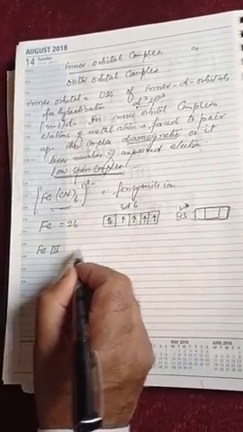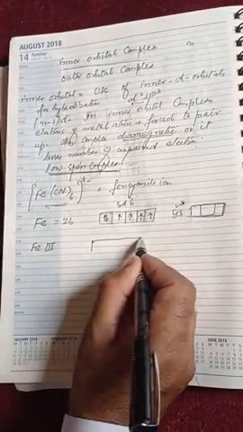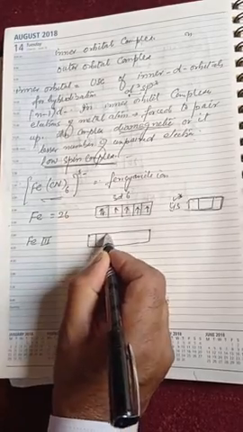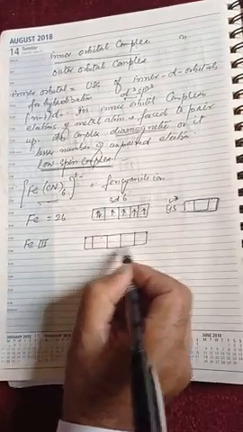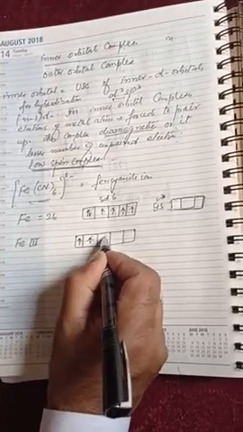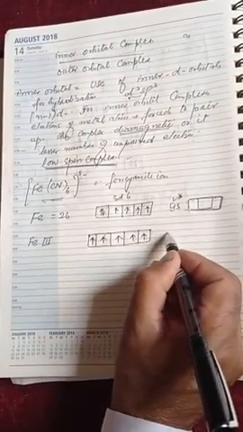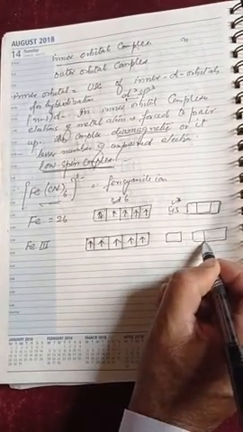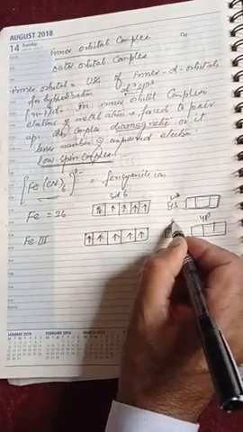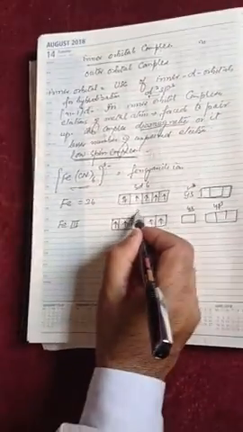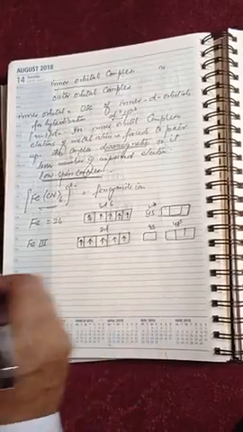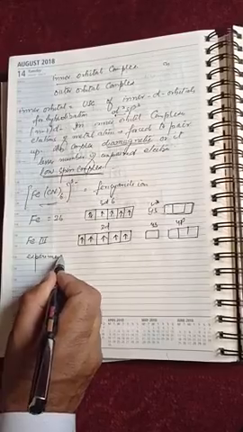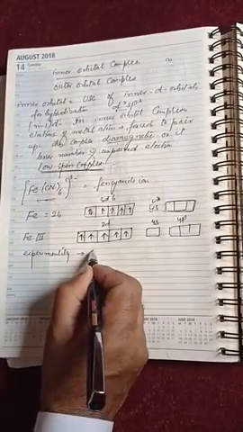In the third oxidation state, the electronic configuration of iron will be 3d5, with 5 electrons, and 4s and 4p are empty. Now it has been found experimentally that this complex has 1 unpaired electron.